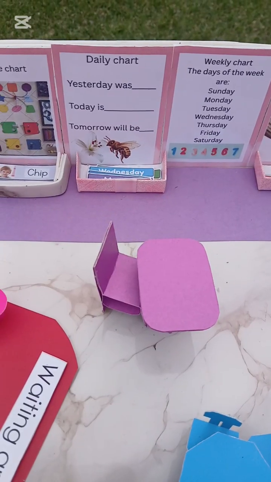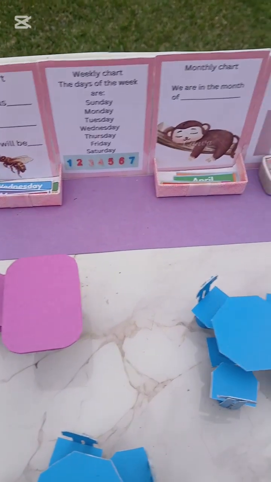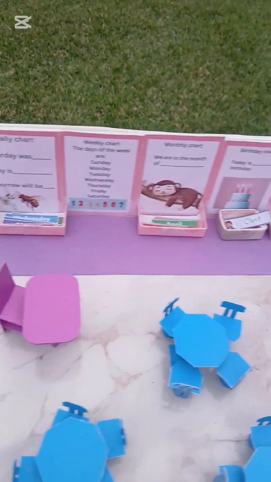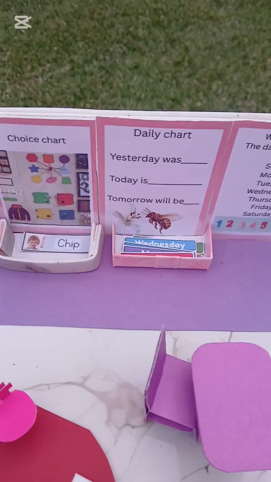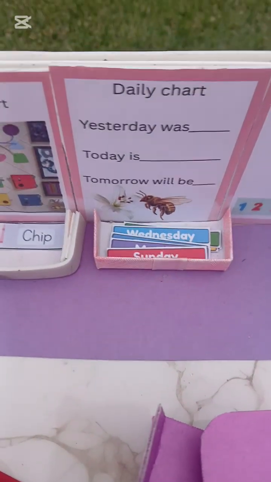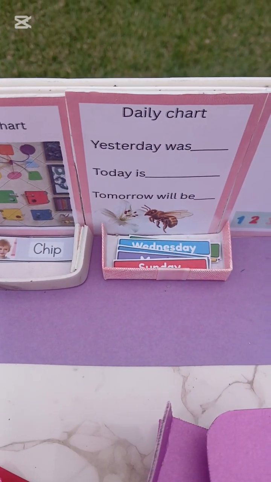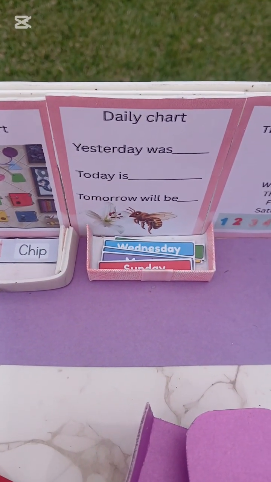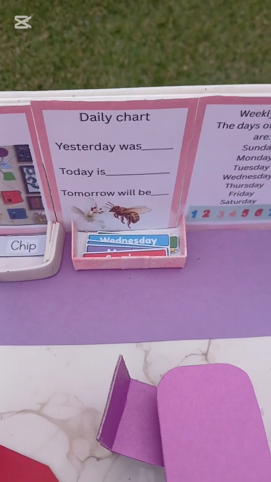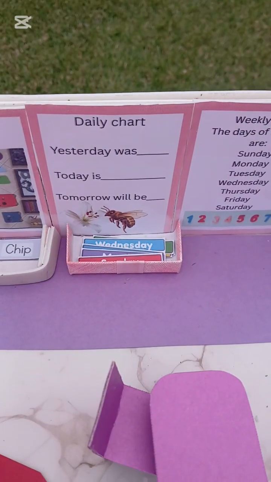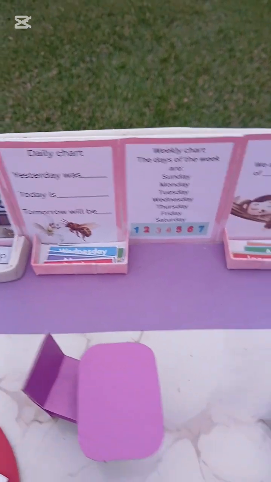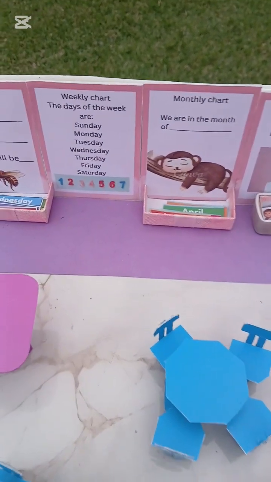Then these charts will be used, such as the daily chart, the weekly chart, the monthly chart, a birthday chart, weather chart. These charts are interactive charts used daily. And the daily chart, as you can see, they have the days of the week inside there. The children will pick up whichever day it is, the day of the week, and hang it up on the chart. For example, yesterday was Sunday, today is Monday, tomorrow will be Tuesday. So they're going to pick out Sunday, Monday, Tuesday and hang it up on the chart. Weekly chart, they're going to recite that.